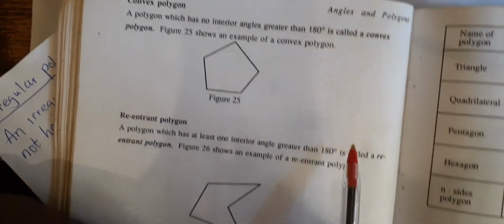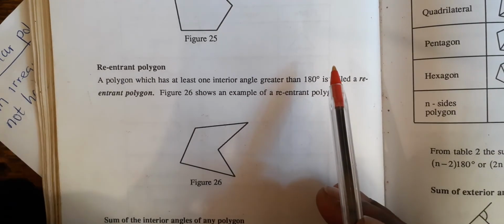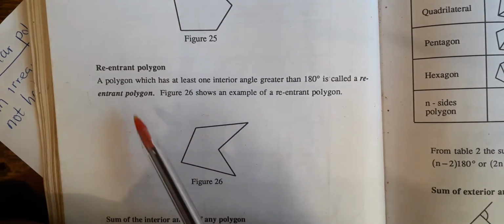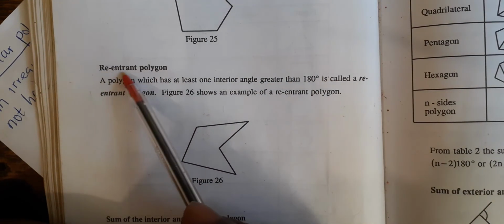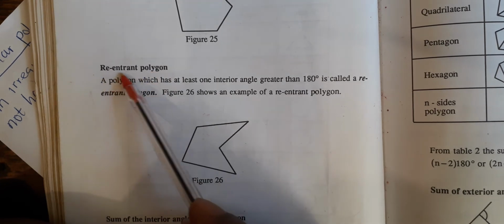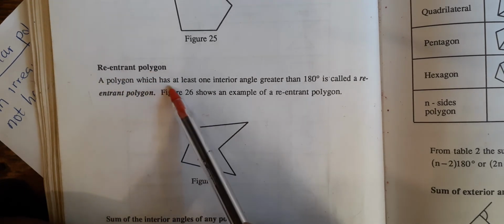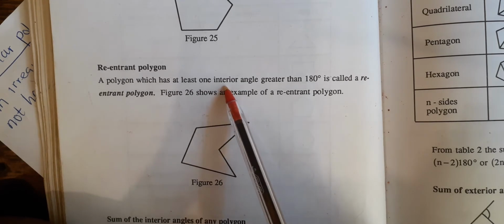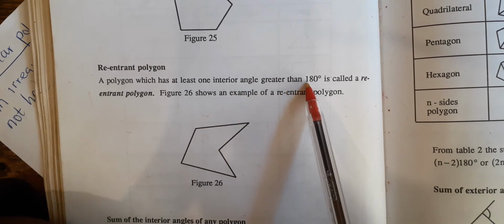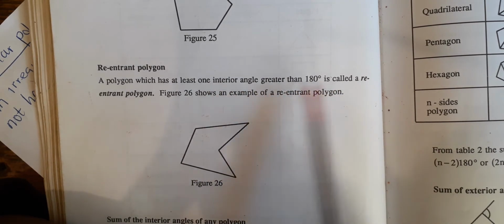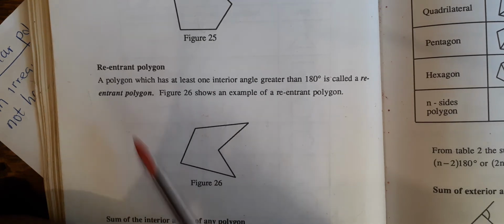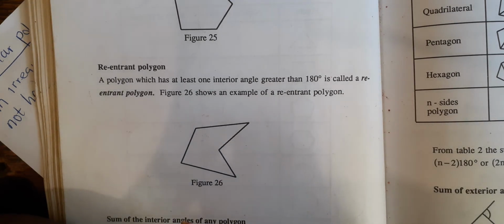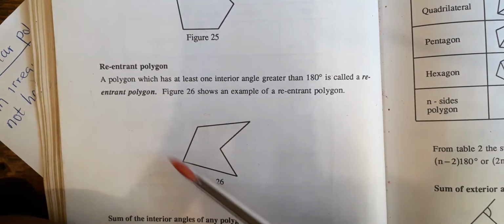This is the last part that I want you to copy in this lesson. The Re-Entrant Polygon. A polygon which has at least one interior angle greater than 180 degrees is called a Re-Entrant Polygon. These are what I want you to know.